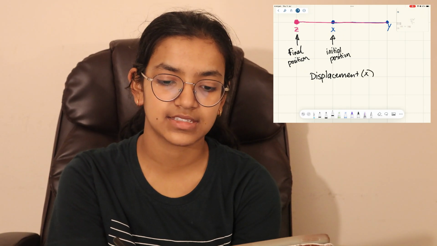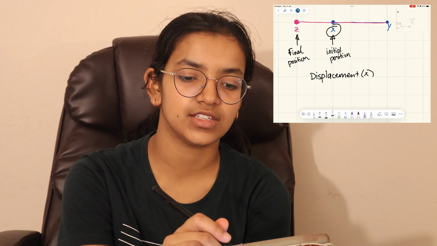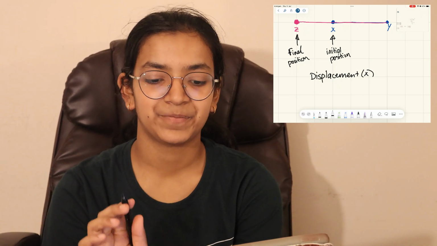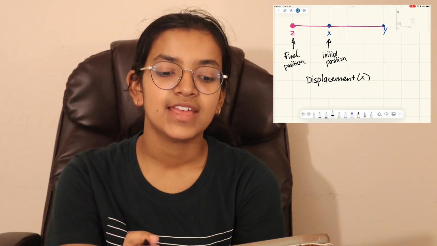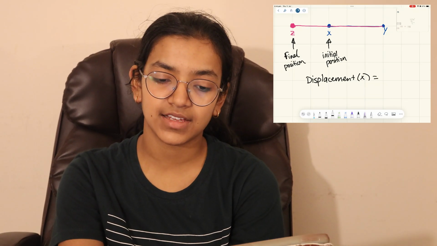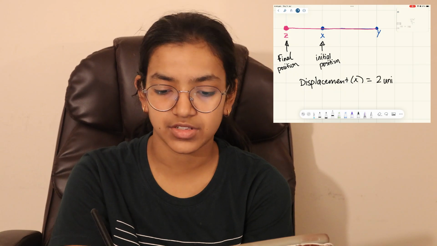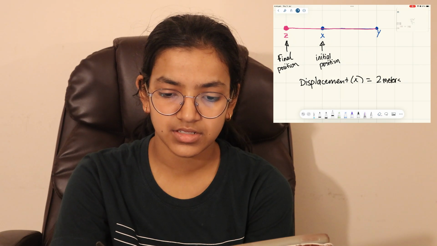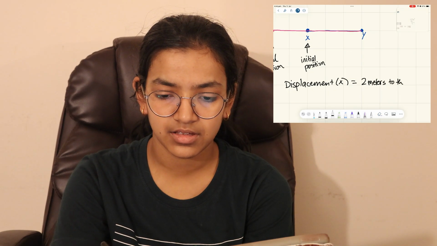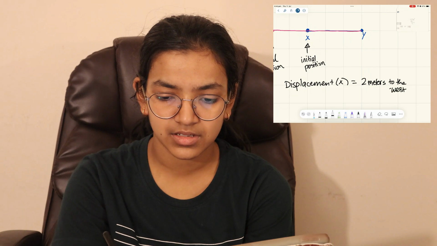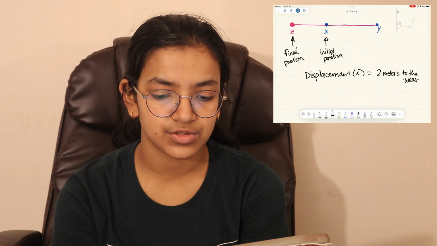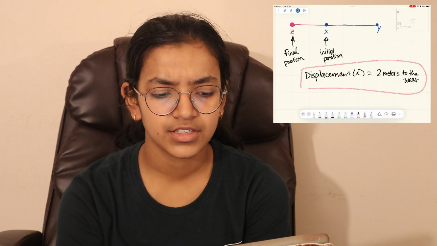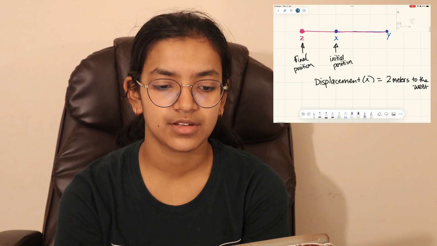My displacement in this case, by the way, displacement is usually denoted as the variable x, okay? I should have changed this variable to a different letter, but anyways, now we know that displacement is usually denoted by the variable x. So here our displacement was 2 units, or sorry, my bad. Our units here were meters. So 2 meters to the west. Okay, 2 meters to the west. So that's our displacement, right?